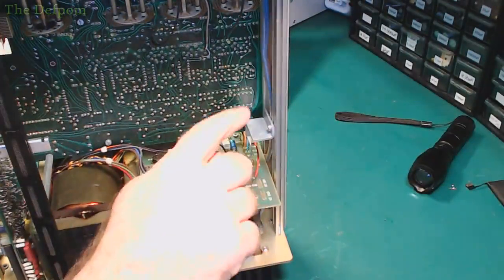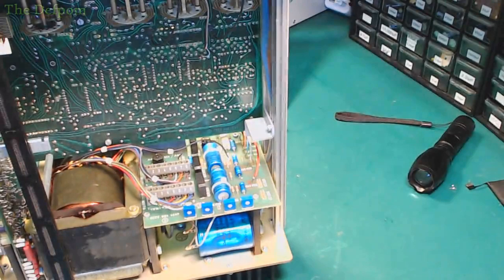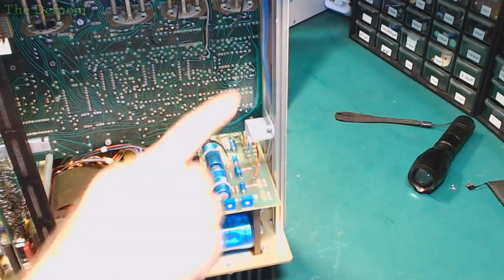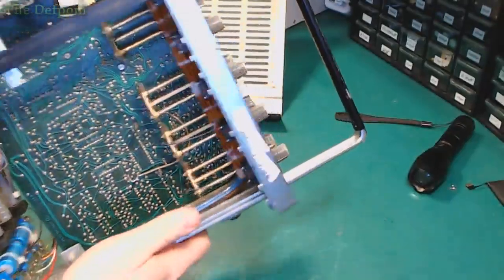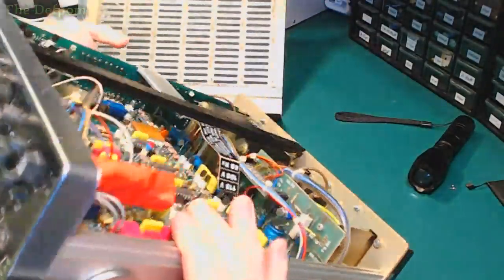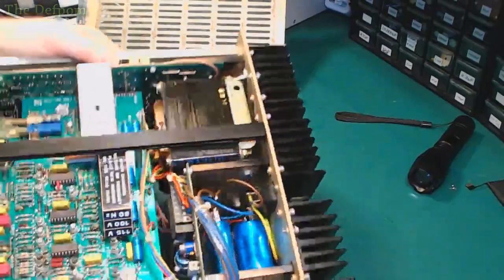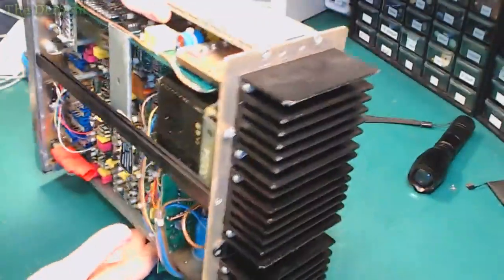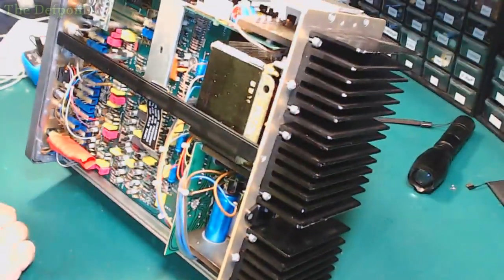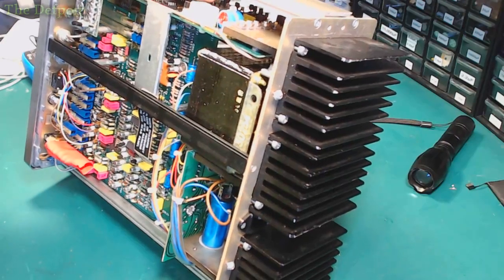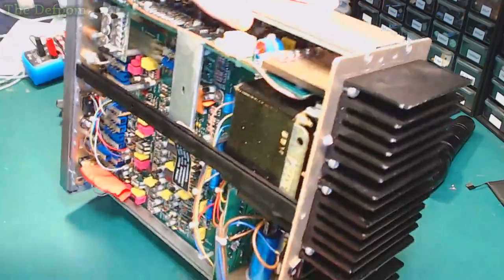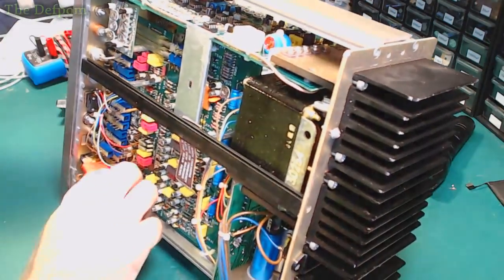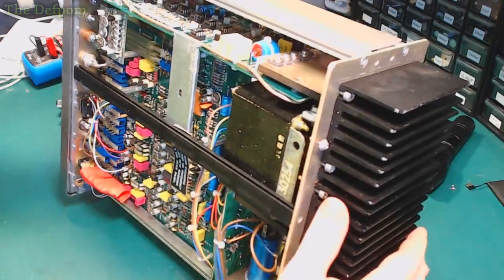So that's how the flex comes up here, side of the unit, round the front, and up to the power switch. I'm suspicious. It's all heat shrunk too, which is, I suppose, kind of nice.